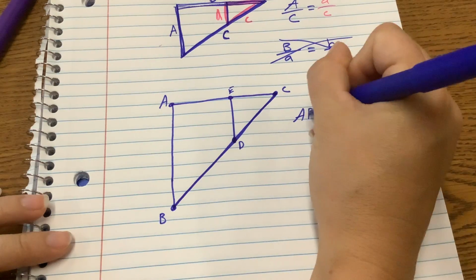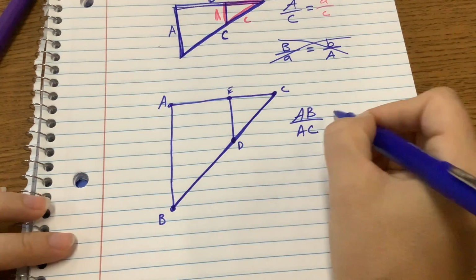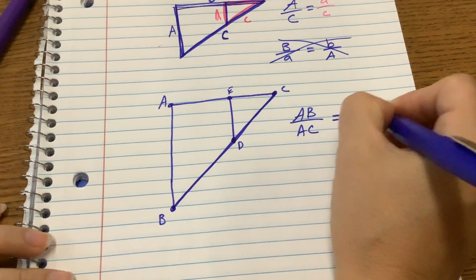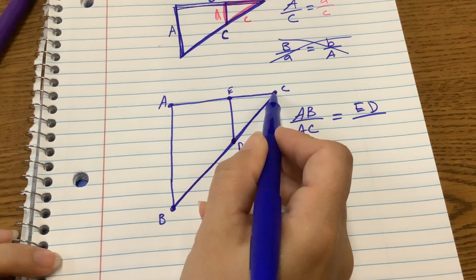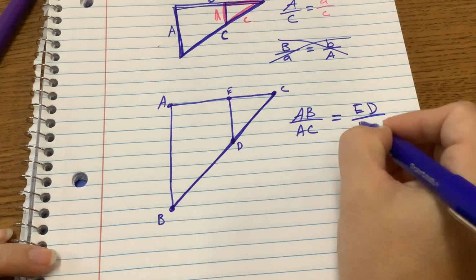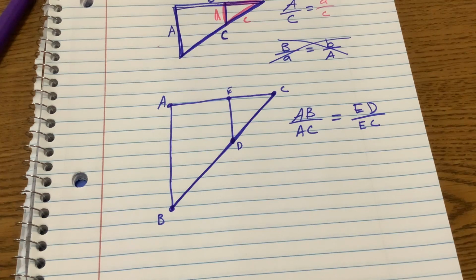Side length AB is to side length AC as what? As ED is to what? Here's AC. So it has to be EC. Do you guys see that relationship?